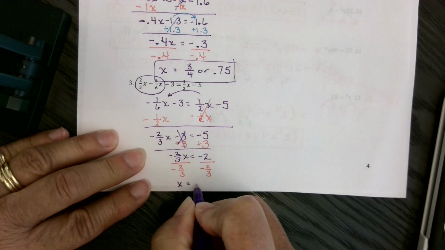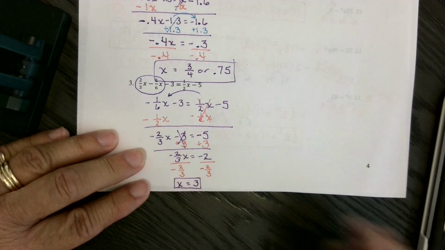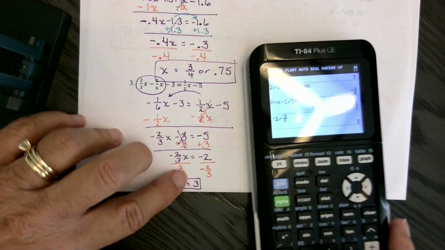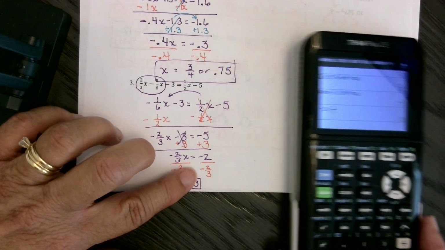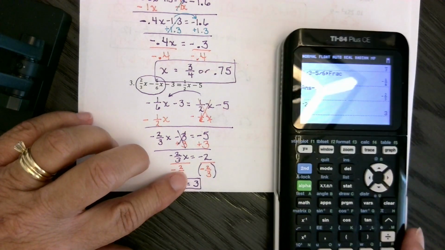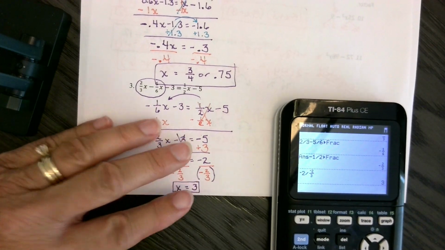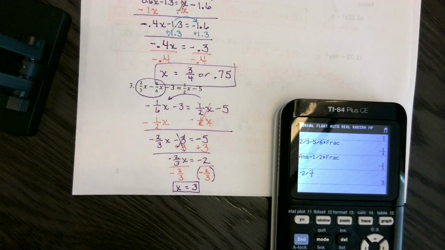Now, if you don't have the fraction key, you have to be real careful. This is the one time, if you don't have a fraction key, you've got to put that in parentheses. I always say, I didn't do it up here, but you can never go wrong if you put them in parentheses. But in division, you have to. Negative 2 divided by beginning parentheses, negative 2 divided by 3. Okay, and you get 3.